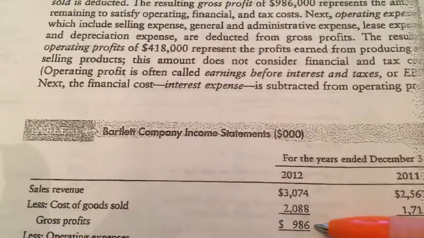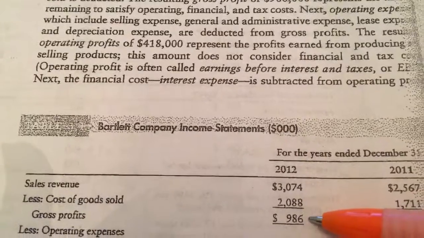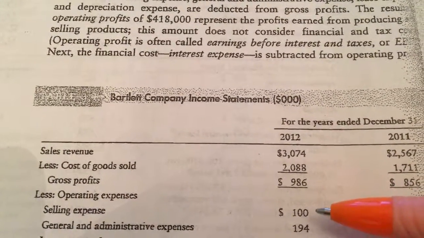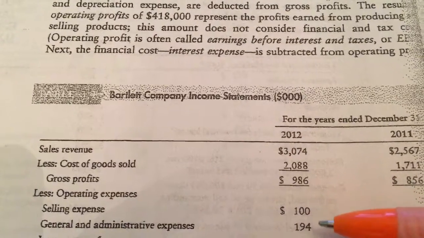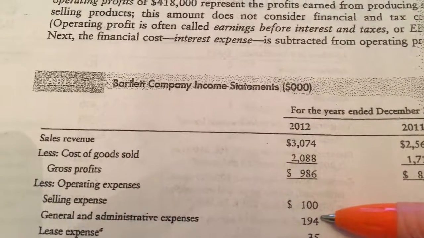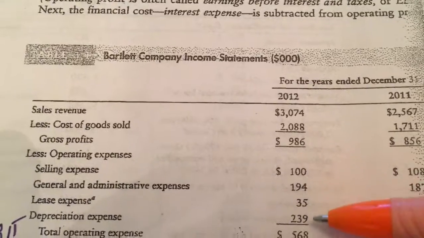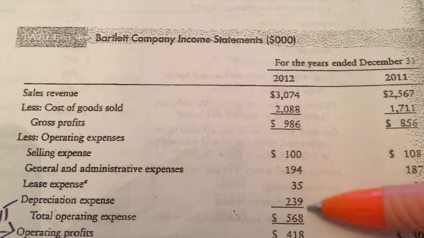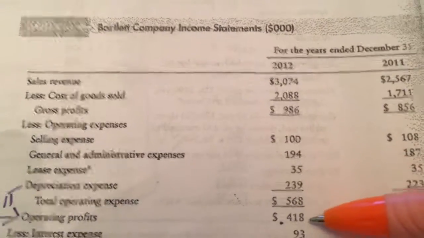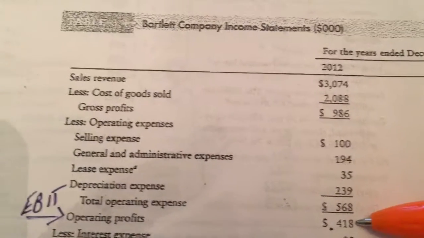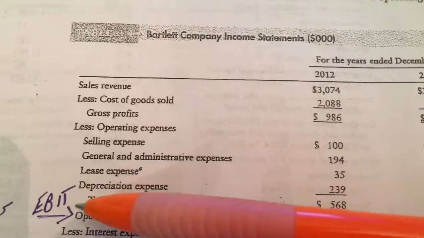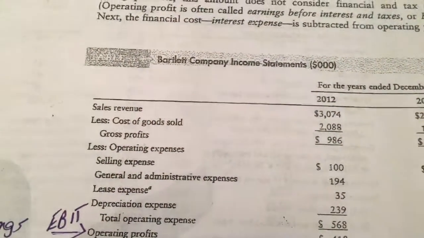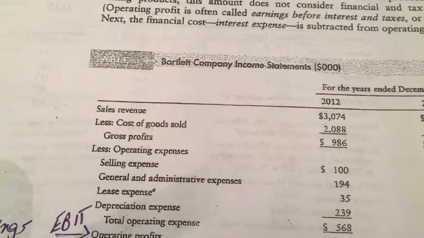Okay, this number is the gross amount before subtracting out operating expenses such as selling and advertising and that sort of thing. We have a lease expense, we have depreciation. Total operating expenses would be represented here. So the next line is your operating profits. Now I've told you that that is also called earnings before interest and taxes. Earnings before interest and taxes.